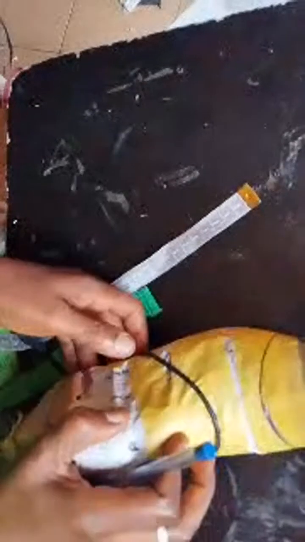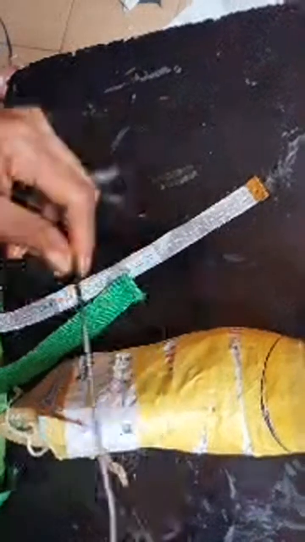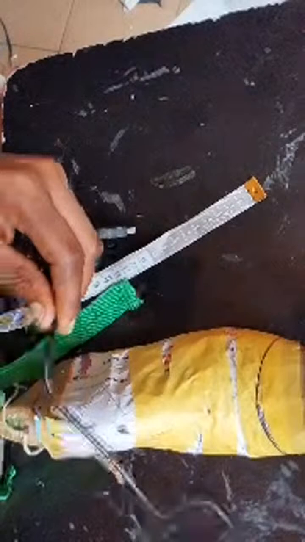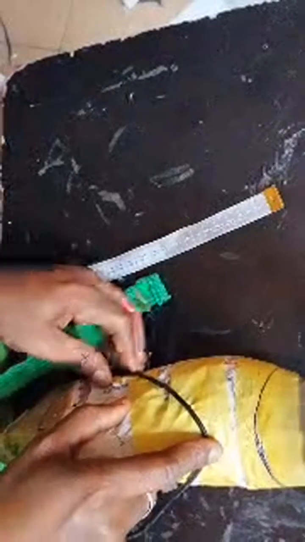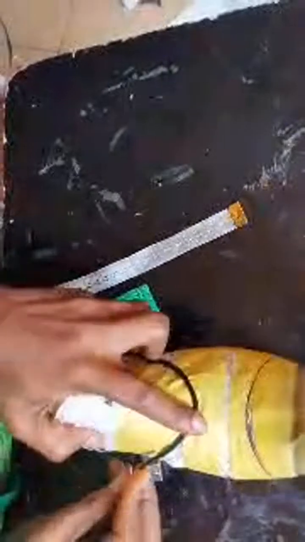Can you see the way I'm curving it? Can you see what it looks like by the side? So the essence of using a flexible cord like this is just to help you make it look exactly like what you want. So from here, I'm going to be having this, and also I'm going to be having this.